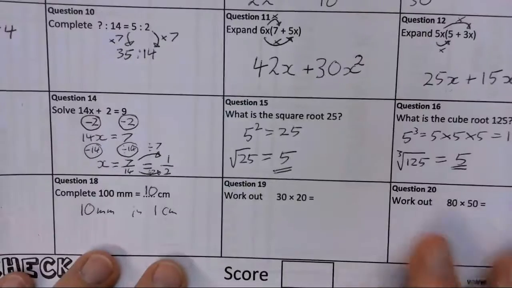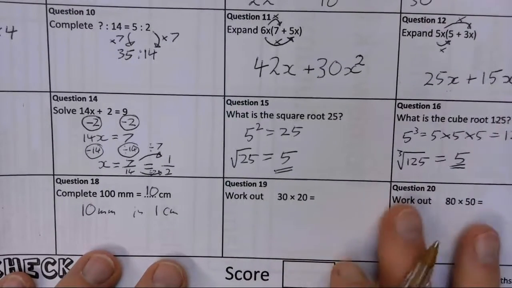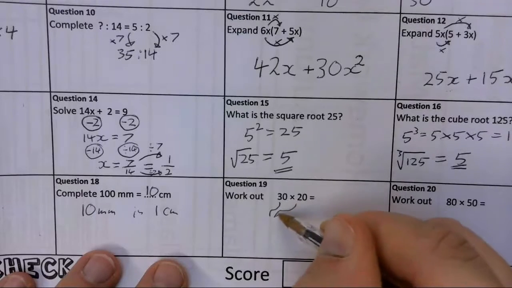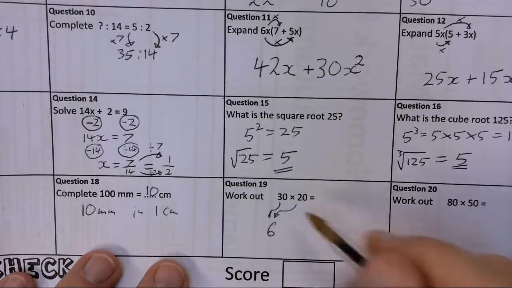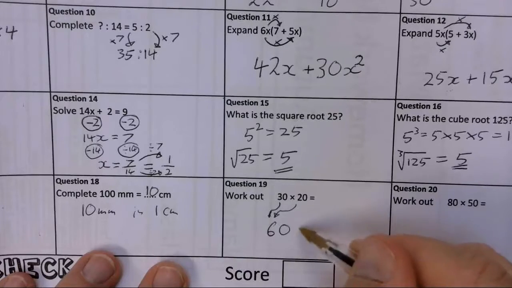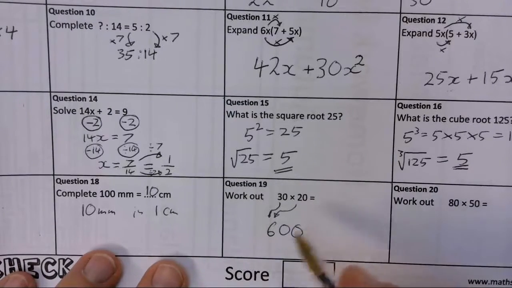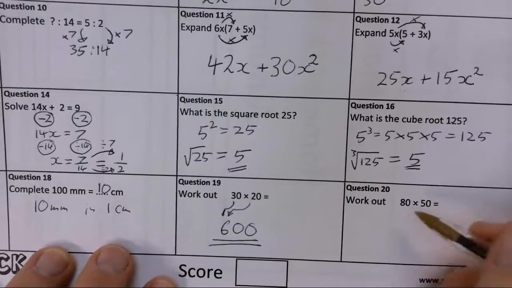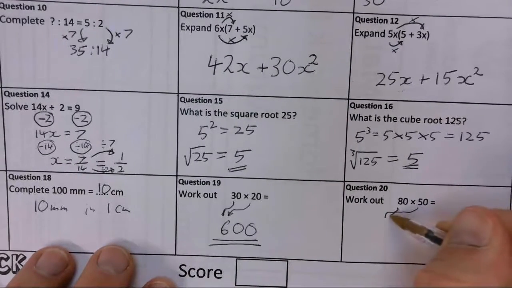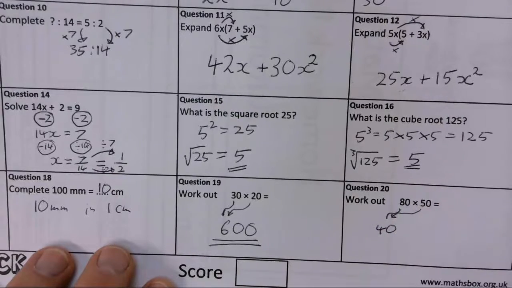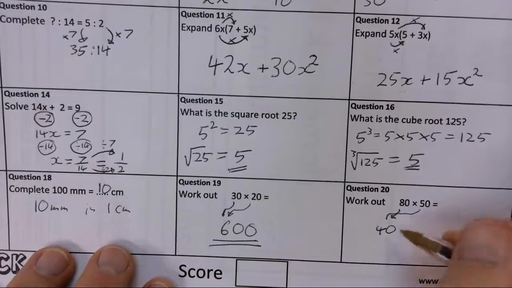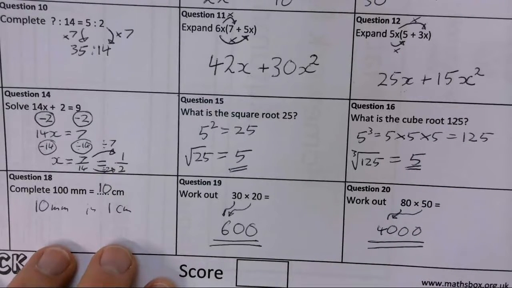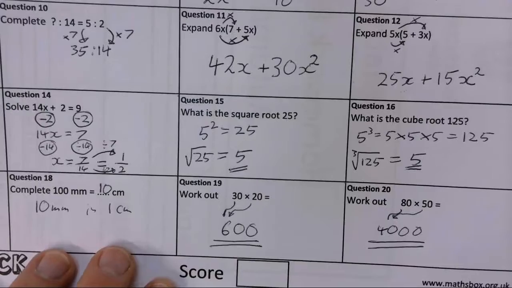Last one, guys, no need for any column methods here. We're just going to do the 3 times by the 2. And that gives you 6, and then we've got 2 zeros in the original calculation, so we can just put those zeros in, and that's going to be 600. And the same kind of thing here. We got 8 and 5, which is going to give me 8 times by 5, which gives me 40, and then I've got 2 more zeros in the original calculation, so I can add 2 more zeros onto the end of my number.